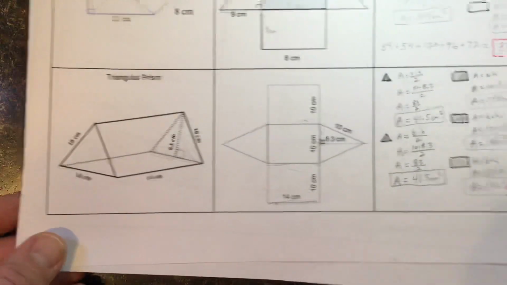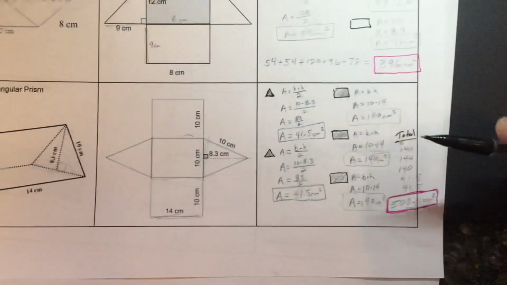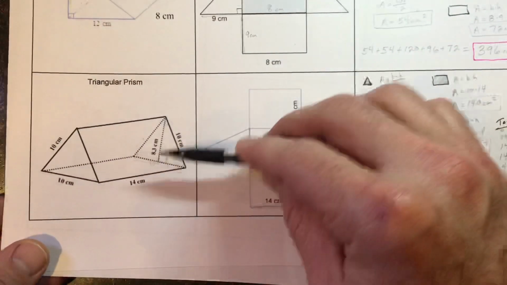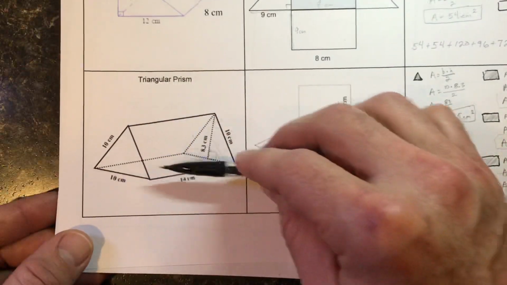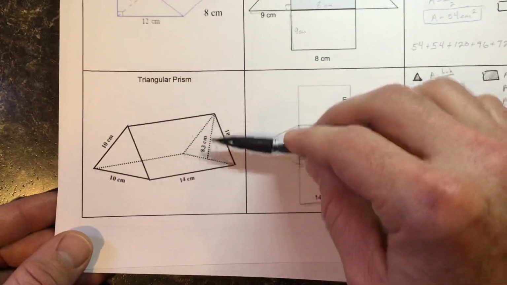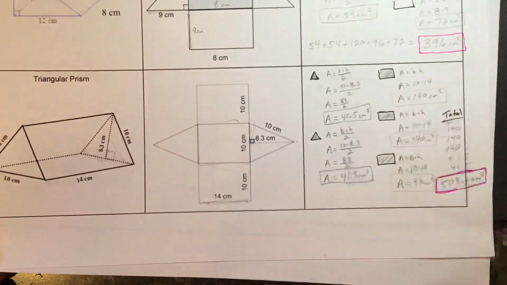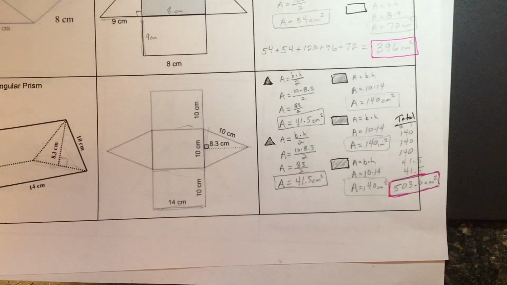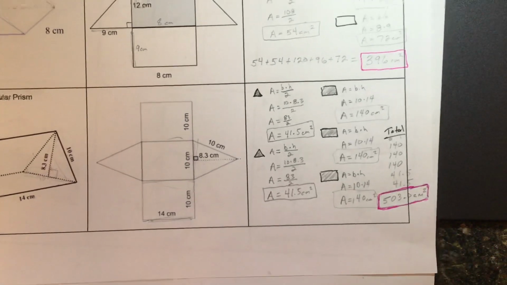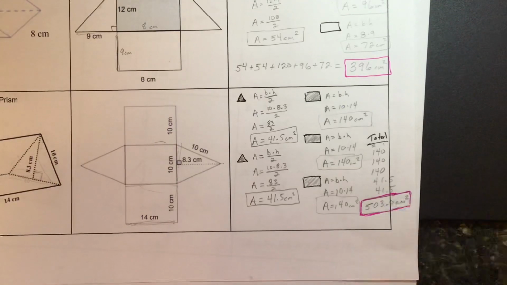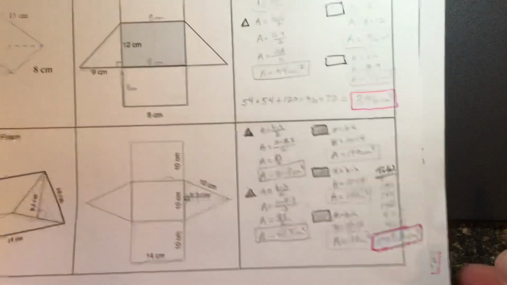This was another one I did yesterday in the video, so I'm not going to spend a whole lot of time here. It just had a decimal in it, and it wasn't a right triangle, so we had a different height of that triangular side. The base was 10, the height was 8.3. And you can see all the work adding it up. This is right on the line there, but 503.0 square centimeters.